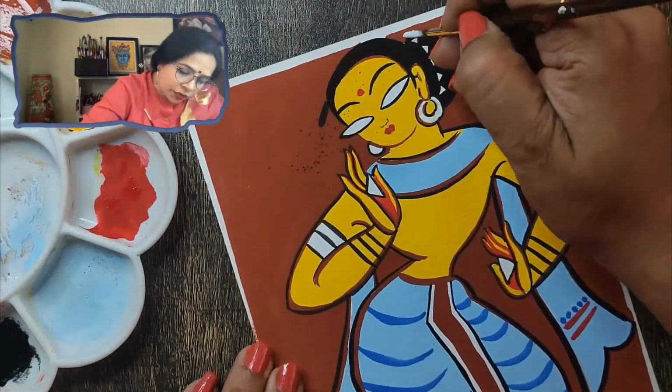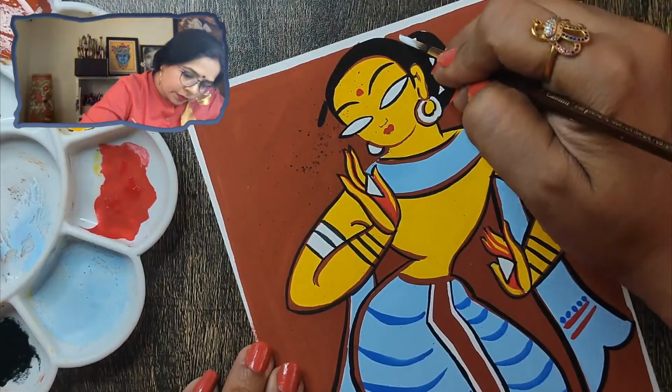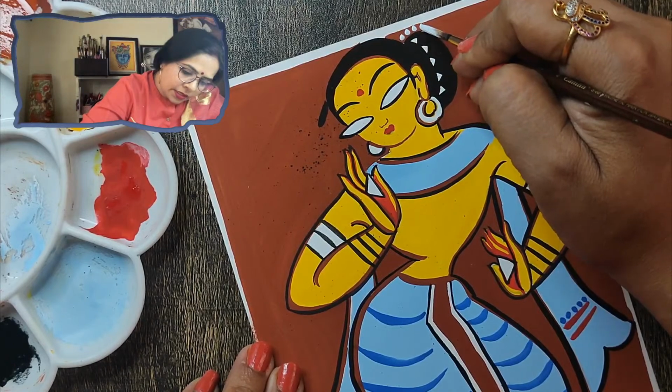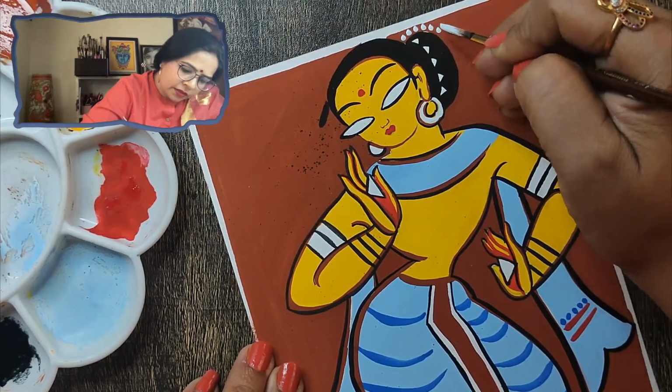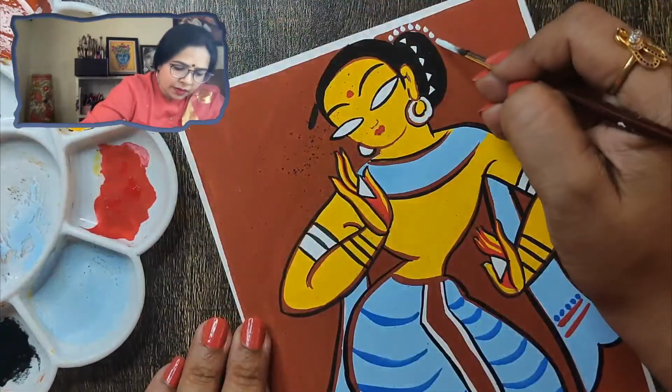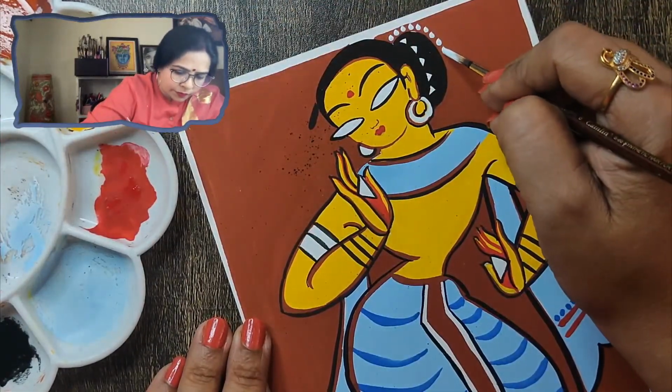Yeah, we'll continue with the decorations. These dots are very commonly seen, but they look very beautiful.